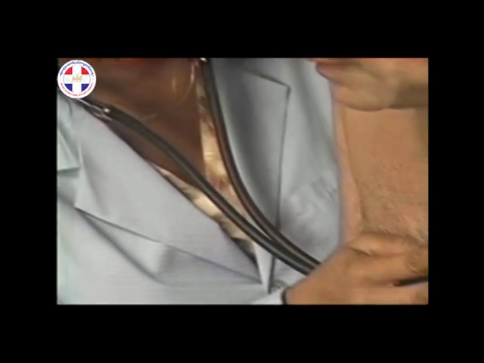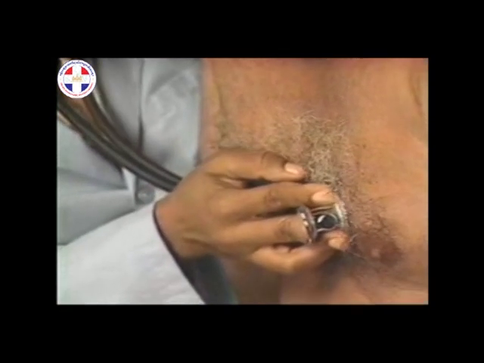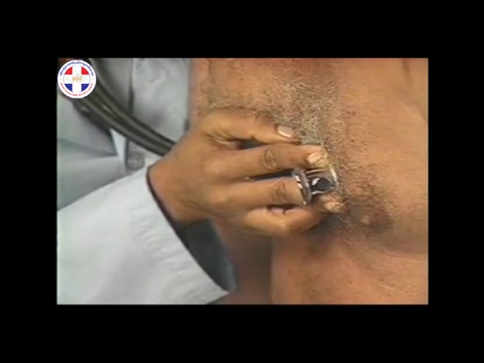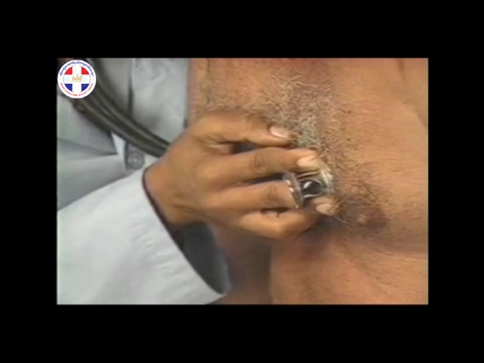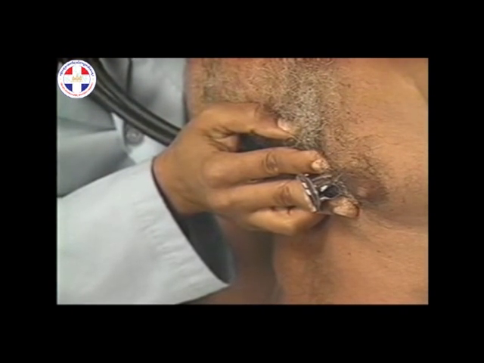You may breathe. Take another deep breath. Breathe out and hold it. Heart murmurs can be distinguished from heart sounds by their longer duration. Diastolic murmurs, like this one, usually indicate heart disease.